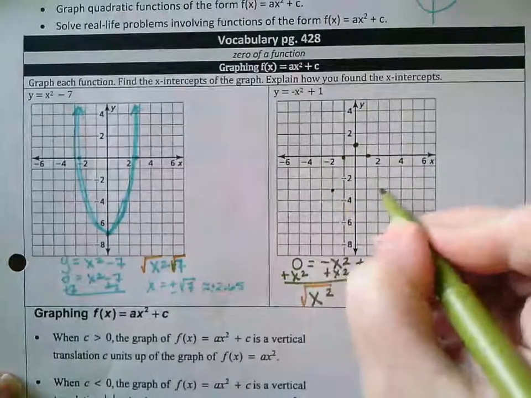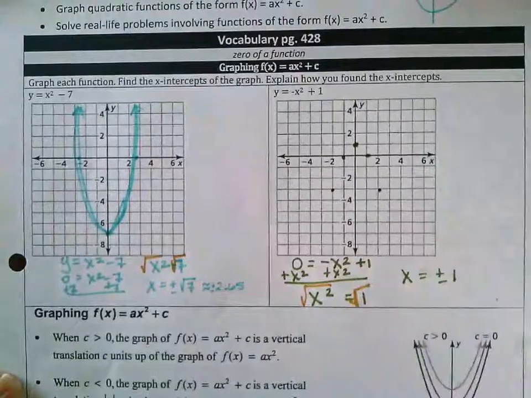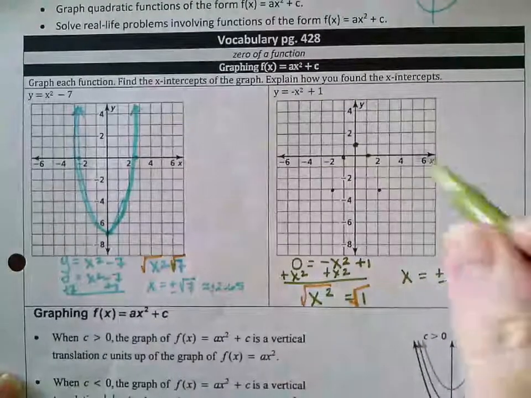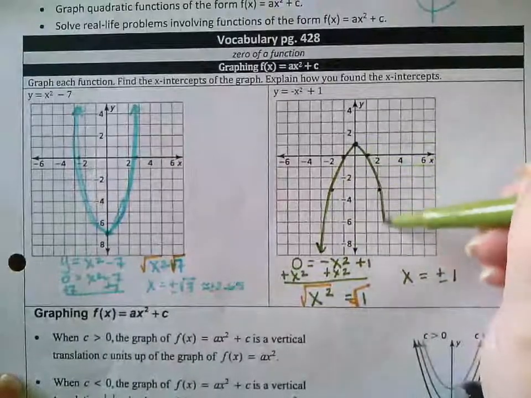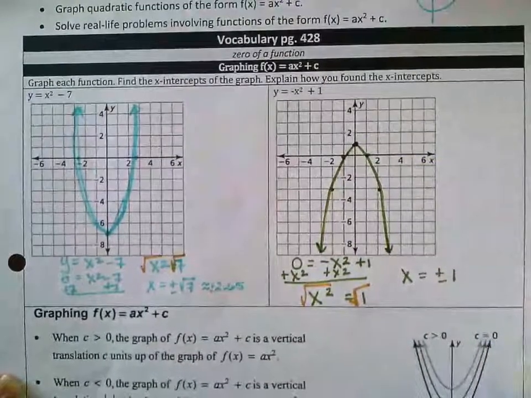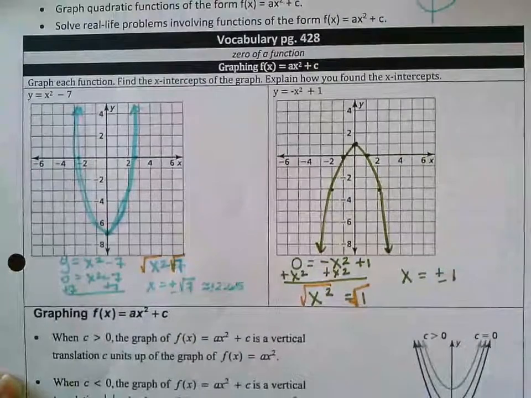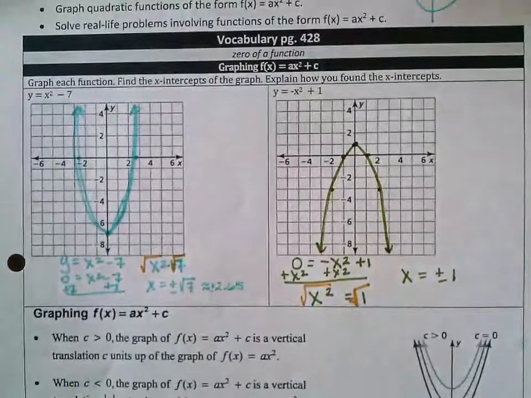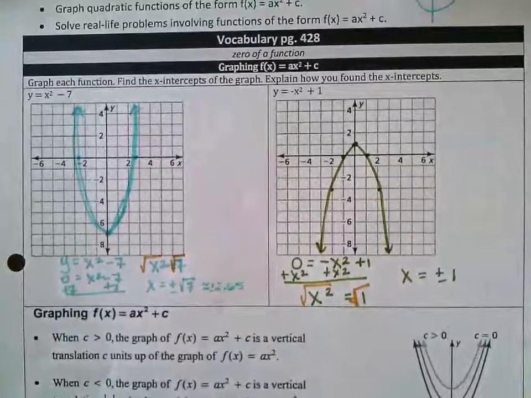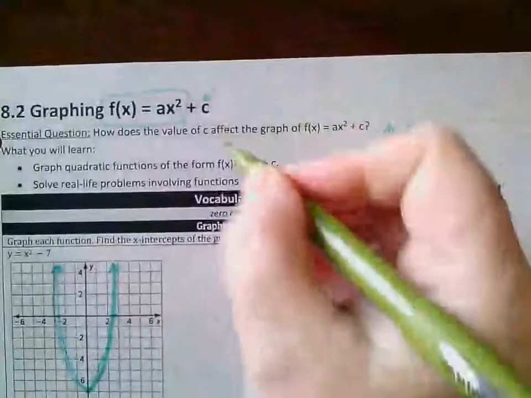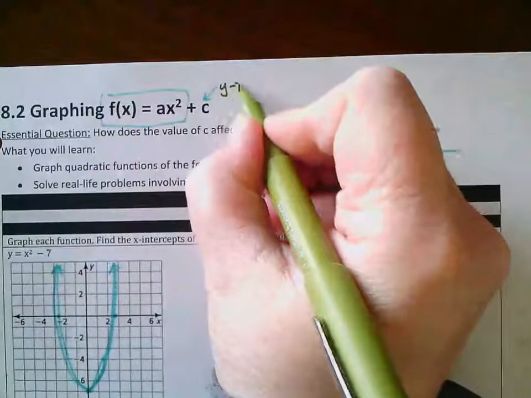So you can see where the graph is going and about how wide you should make it from that point. Okay, I'll try to make it more U-shaped up here. I didn't do that. Okay, so that is what happens with your C. This C right here, just to revisit the actual equation, is your y-intercept.